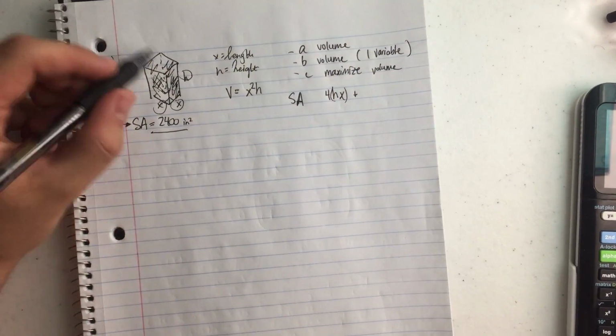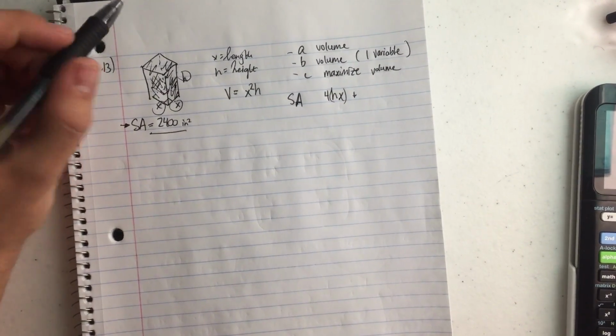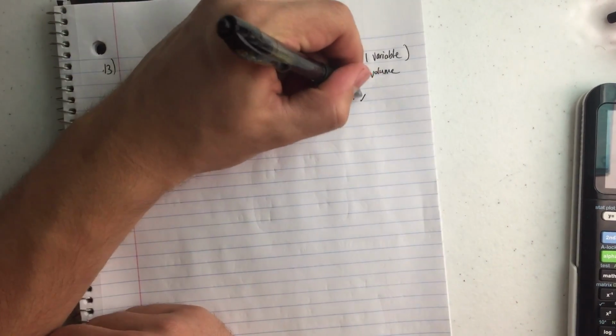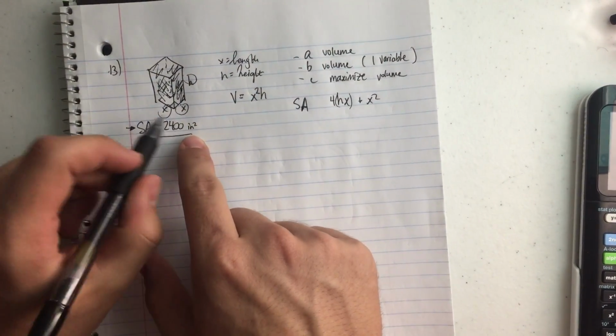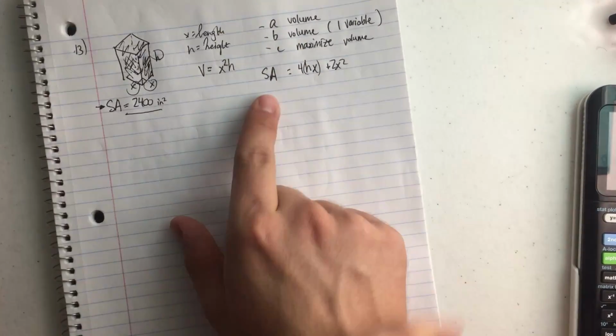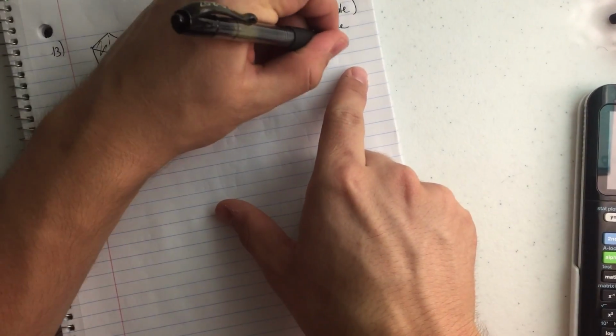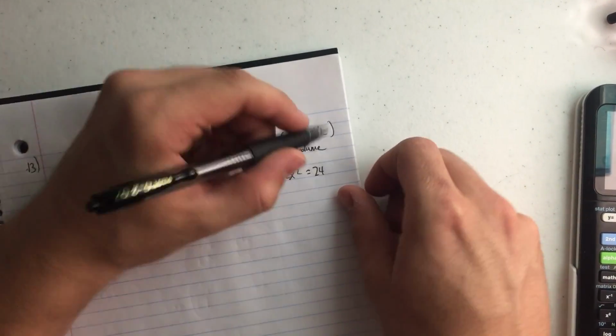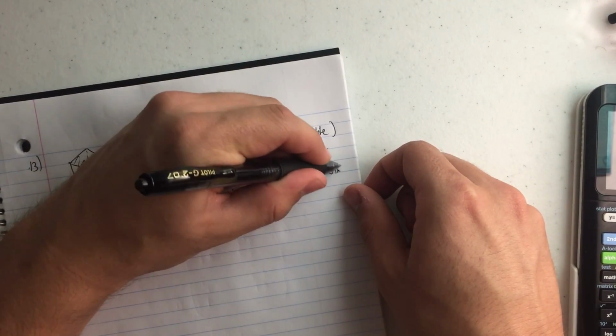And then I'm going to also add the 2 x's at the top and the bottom of the prism. And so that's going to be x squared because there's squares on the bottom, so x times x. And I'm going to have 2 of those. And so that's my equation for surface area. And I can also set that equal to 2,400 inches squared because that is the area.